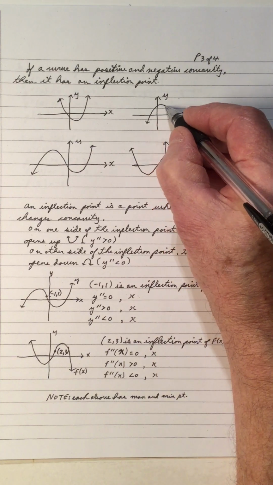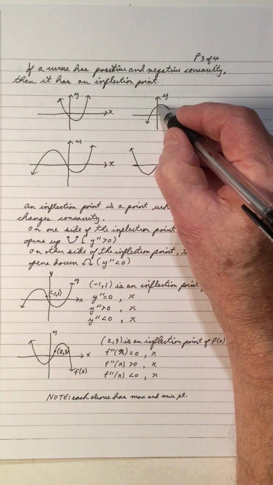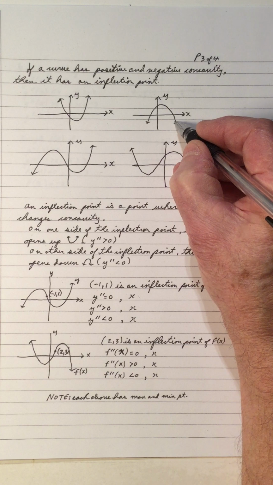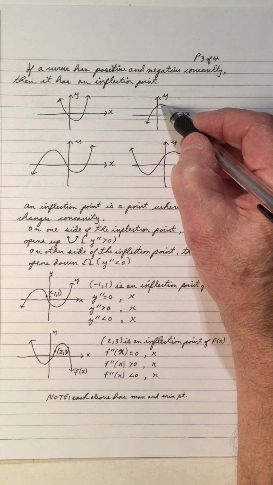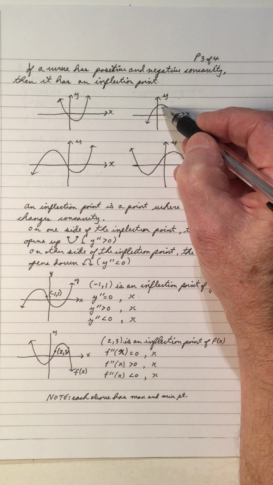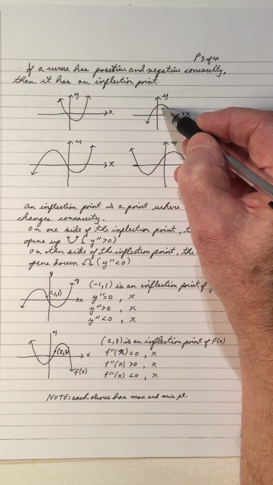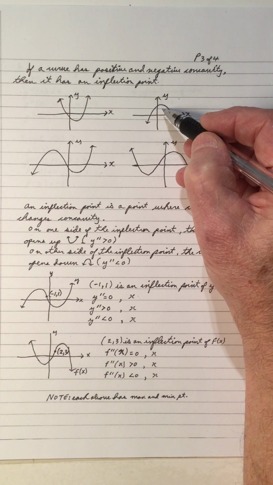And this is a parabola that opens downward, but it doesn't open up, so therefore it doesn't have an inflection point. So a parabola has no inflection point because the parabola opens up or down, but not both.